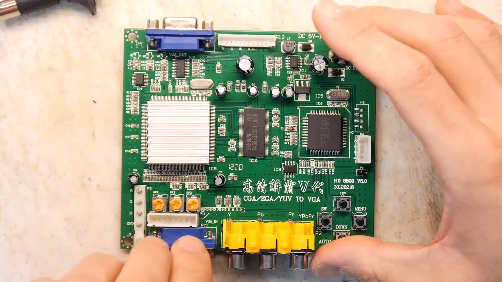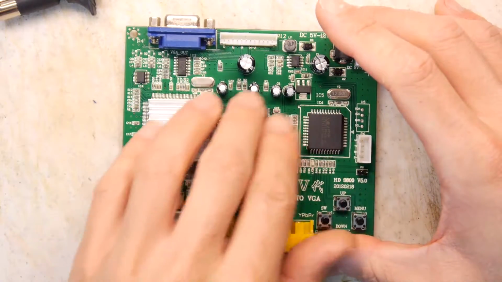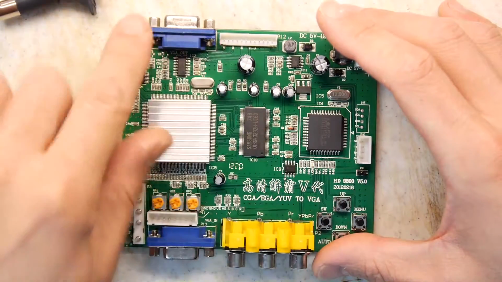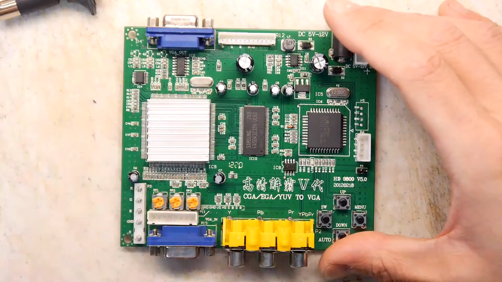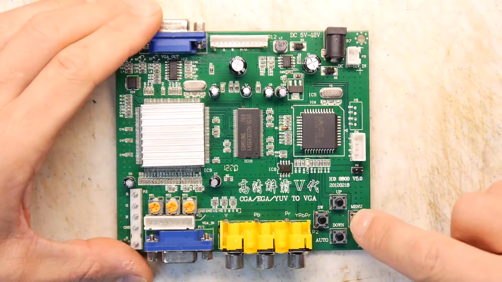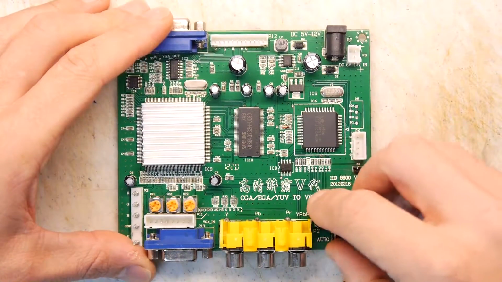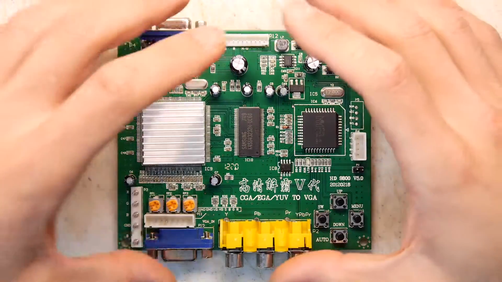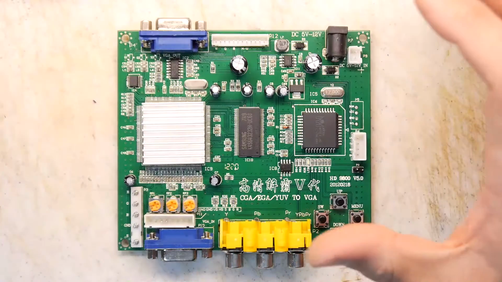It will take the RGB signal from the Atari ST, process it, and then output a signal that your monitor should be capable of showing. And if you need to, you can use these buttons to access an on-screen display and fit the picture to your screen. And by and large, it does work.